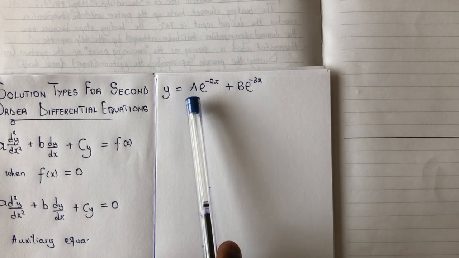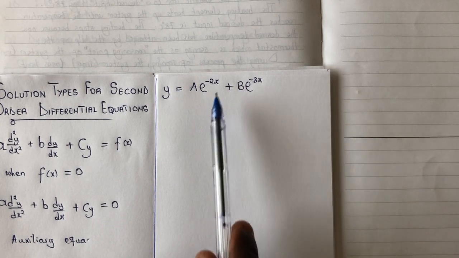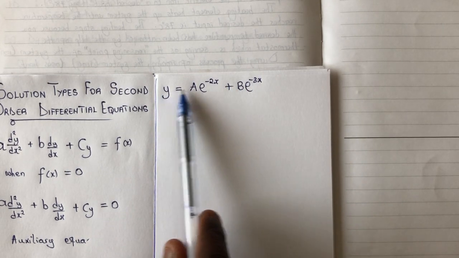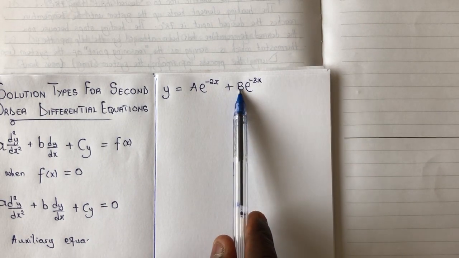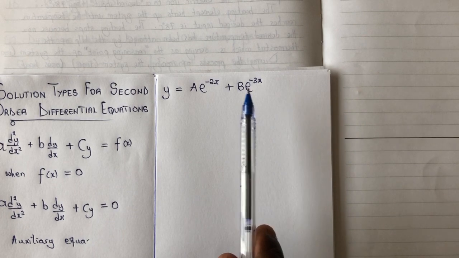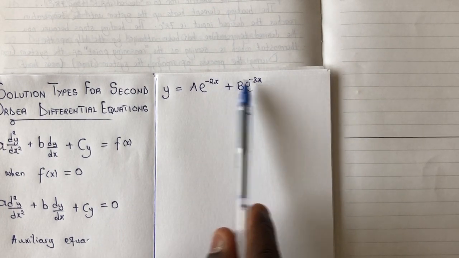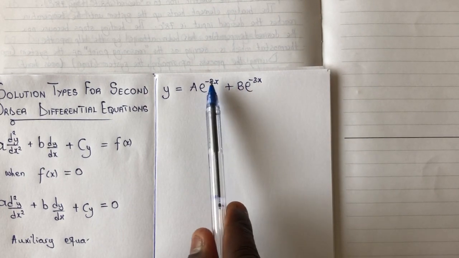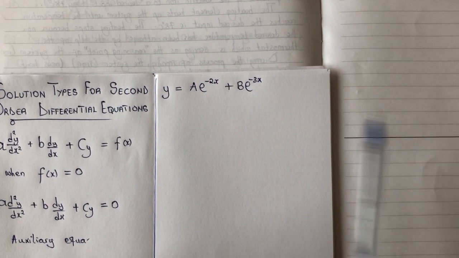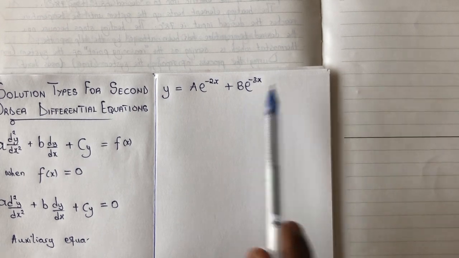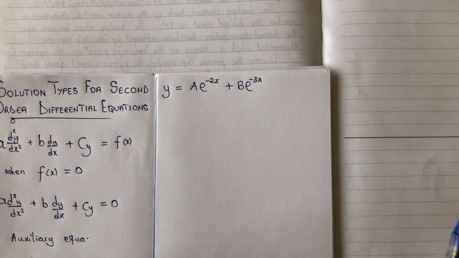When I substitute the values of m1 and m2, this is what I am getting, and this is my final result. Note that a and b are arbitrary constants, and m1 and m2, minus 2 and minus 3, are m1 and m2 from the auxiliary equation we created, and this will be the solution for a second order differential equation having two real roots, but these real roots are different.